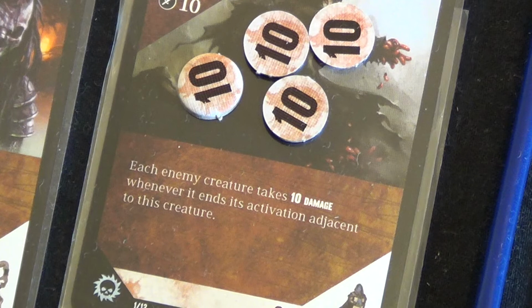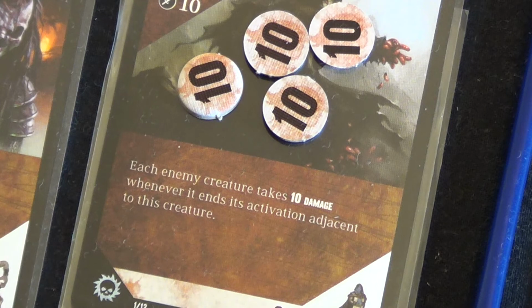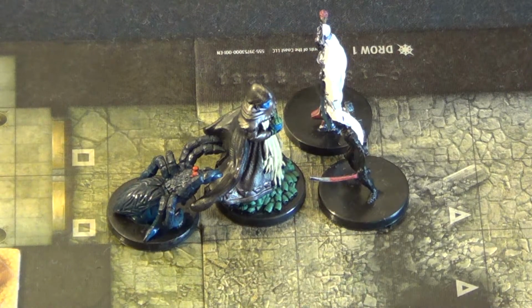However, the disciple is not finished yet. Each enemy takes 10 damage whenever it ends its activation adjacent to this creature. I read that wrong. I assumed that the disciple would deal out 10 damage to everybody around him, but it's not. It's only when an enemy ends its activation phase next to the creature. So the disciple rushing in the middle of everything might not have been the best thing to do.